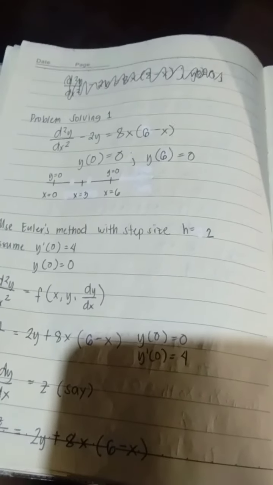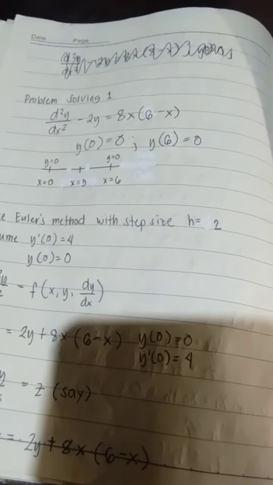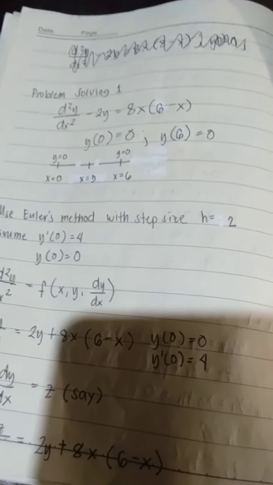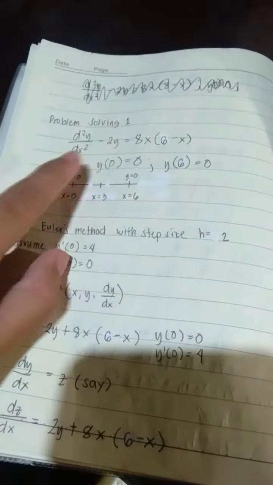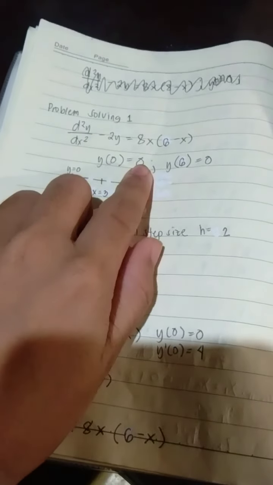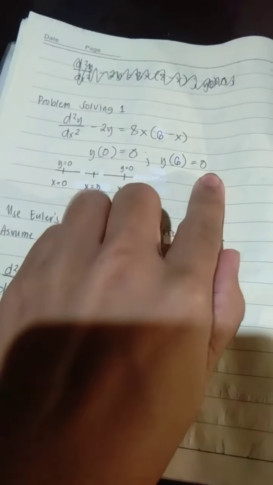So for today, I will explain to you the shooting method for ODE, or ordinary differential equation. For the problem solving, I have an example: d squared y over dx squared minus 2y is equals to 8x times 6 minus x, where y of 0 is equals to 0 and y of 6 is equals to 0.